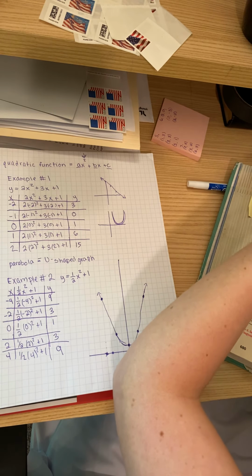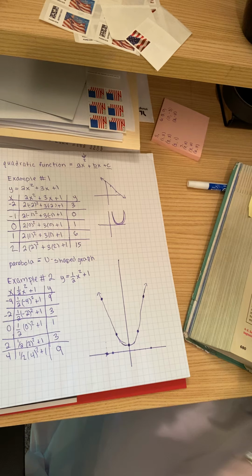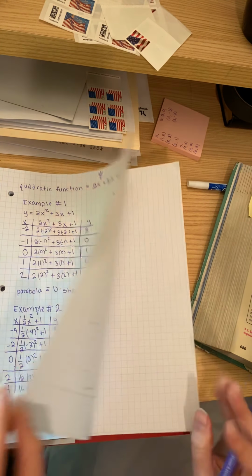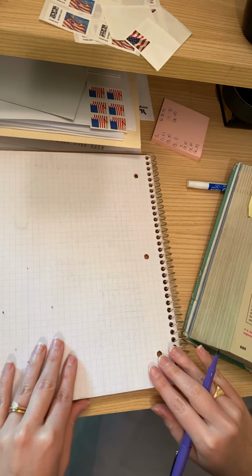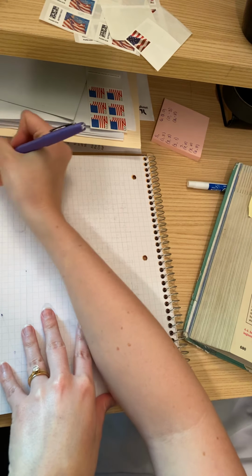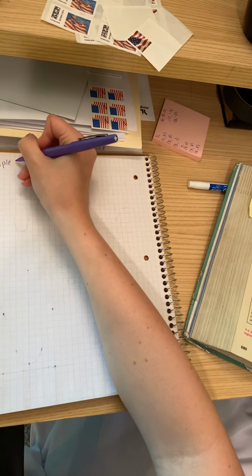Example 3, graphing a quadratic function. This is just another one of our previous ones, so we're going to flip the page onto example 3. This time we have a new quadratic.